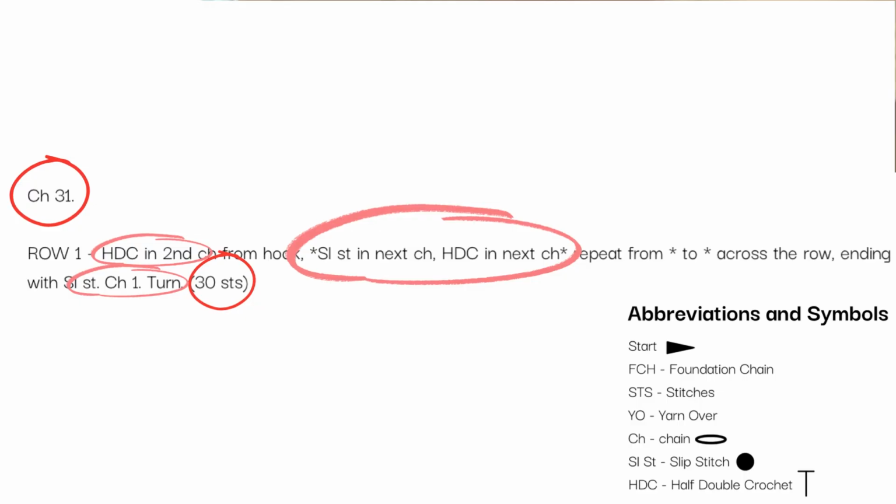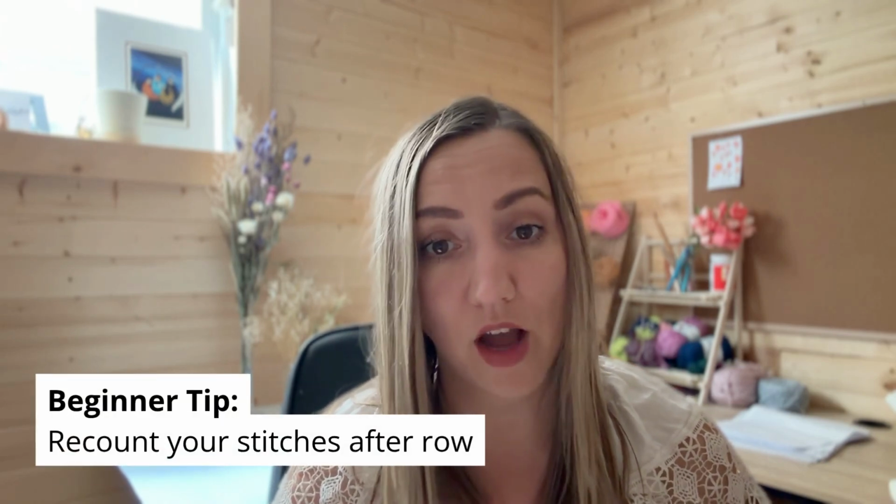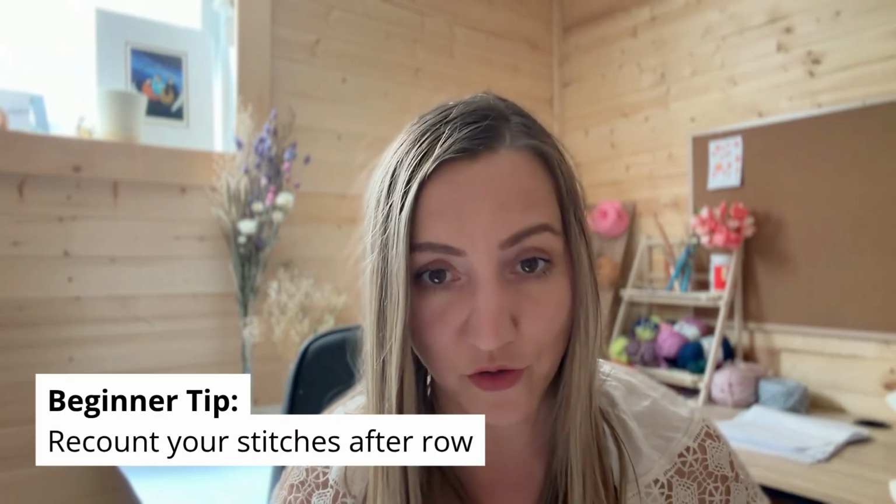So you should have 30 stitches in the first row, and I would highly recommend recounting the stitches, especially if you're starting to crochet, because if it's off, then you can easily fix that mistake. Usually it means that you either skipped a stitch or you added more, so it could be either or.